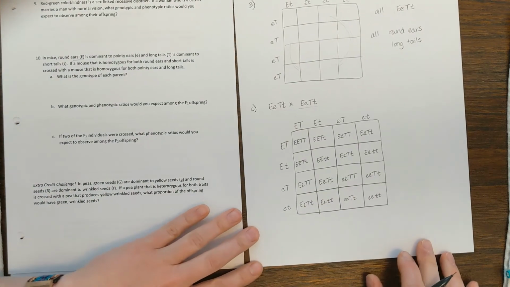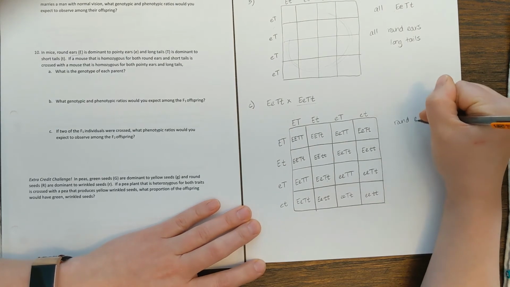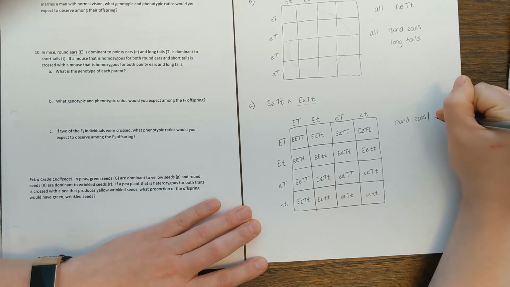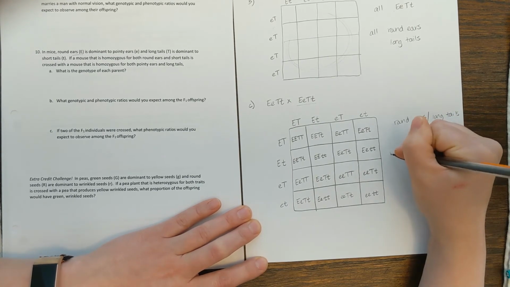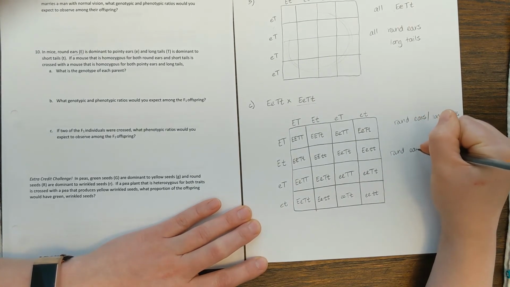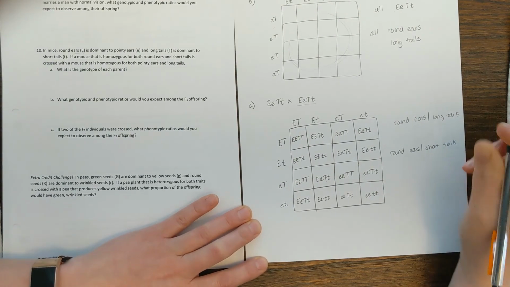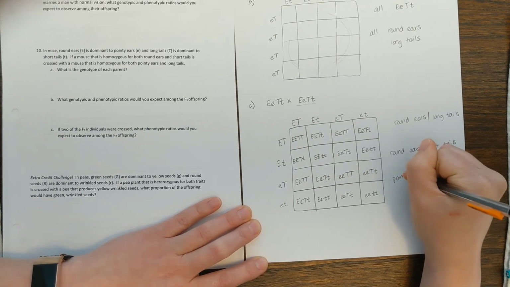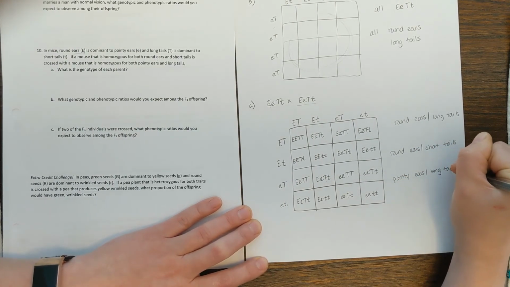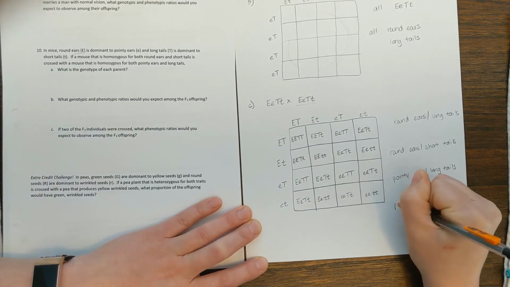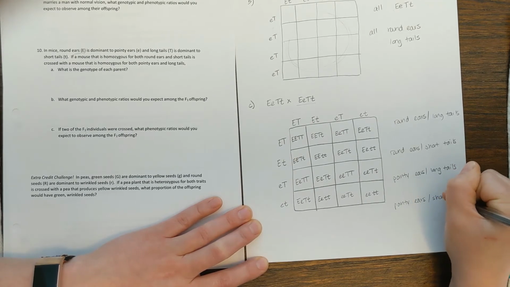So our possible phenotypes: we could have round ears and long tails. It's possible we could have round ears and short tails. We could have pointy ears and long tails, or we could have pointy ears and short tails.